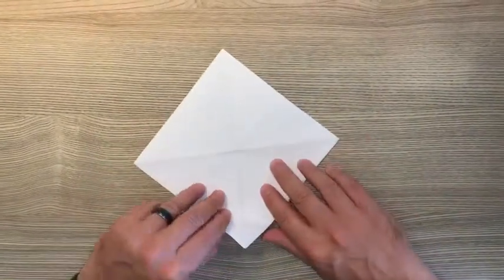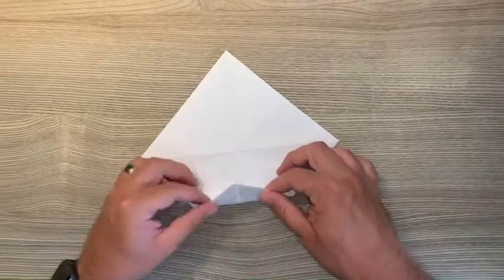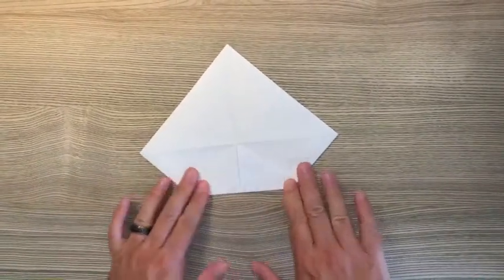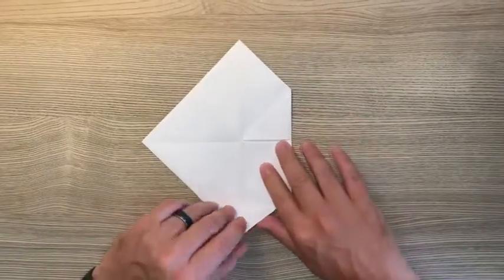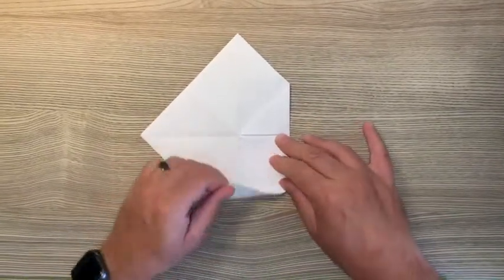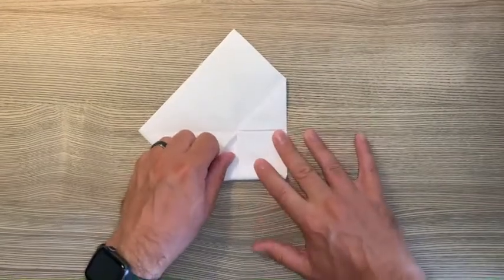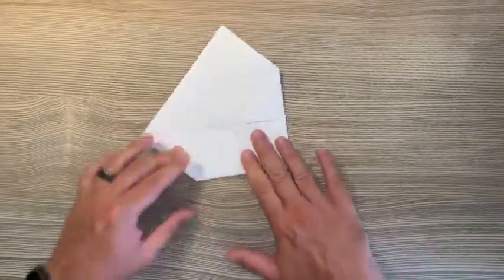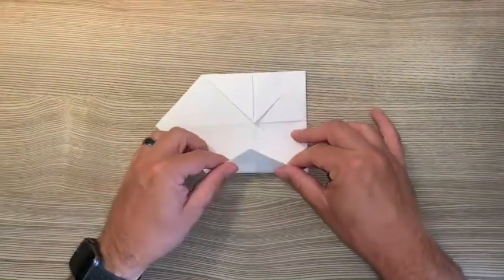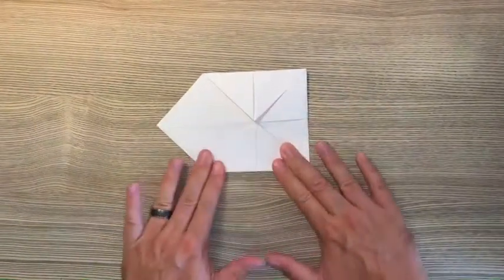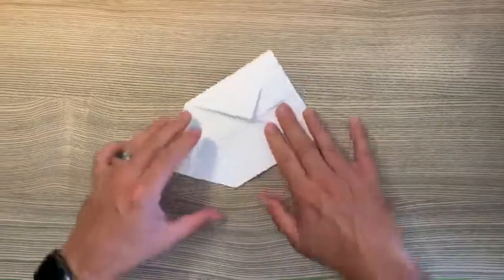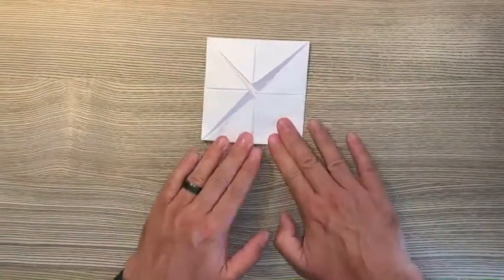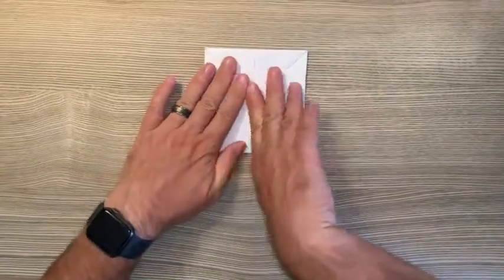So here's my centrepiece. I'm going to take my first bit here and I'm going to fold the point into the centre. Being very careful to run my finger along the crease lines now as the paper's a bit thicker. I'm going to repeat that again, folding the point into the very, very middle. And then a third time. And then with the very final piece. It's nice and simple this week.